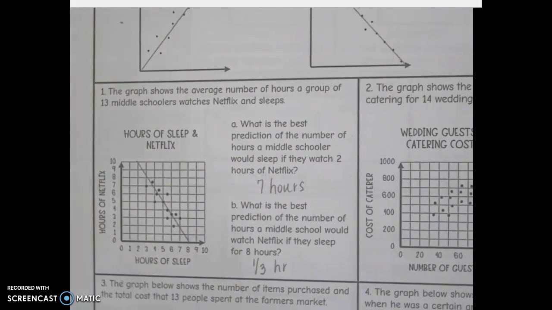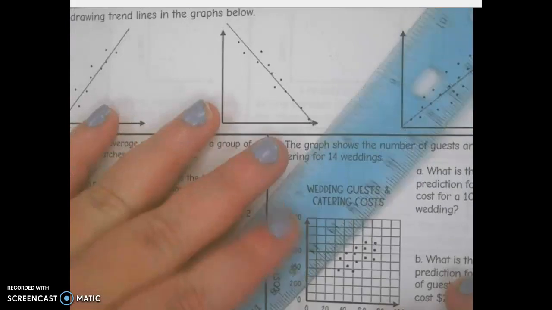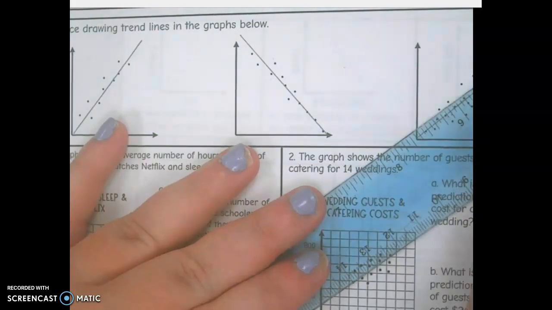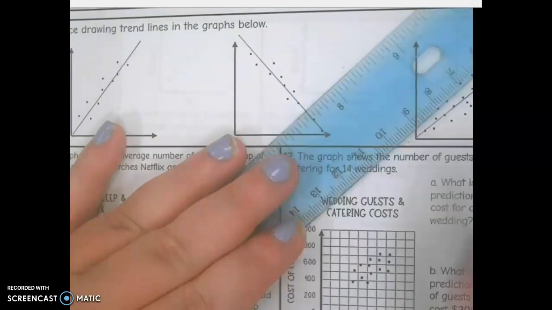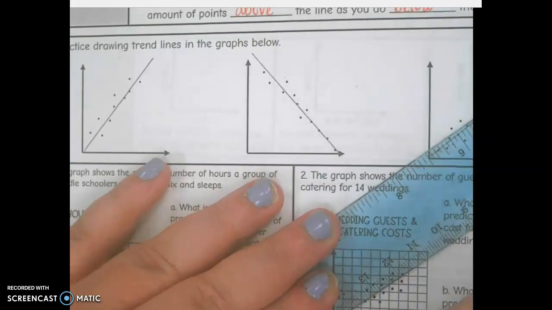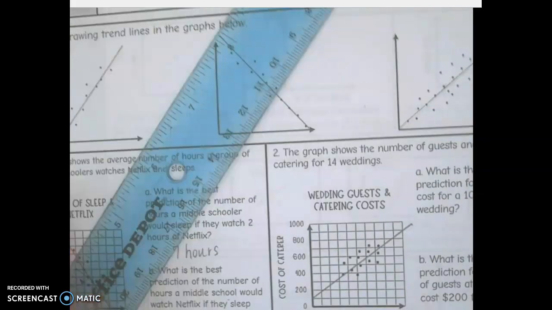All right, let's look at number 2. So we've got a nice little cluster of data here, it looks like. We're going to talk about the word cluster. There's 2, 4, 6, 8, 10, 12, 14. So I want about 7 on each side. That looks good.